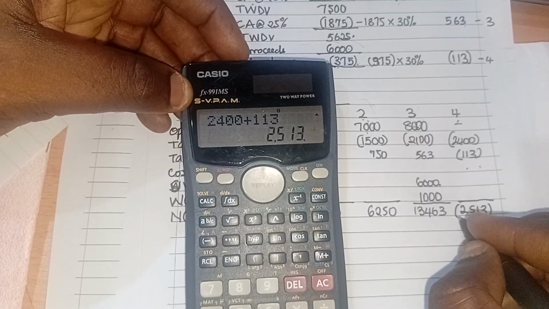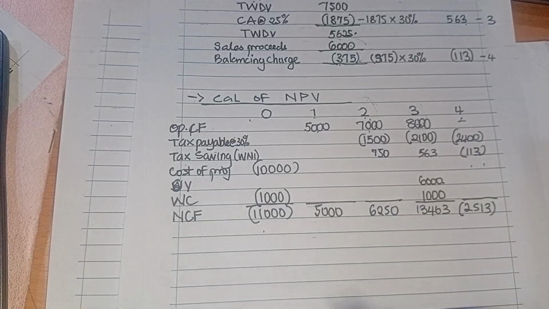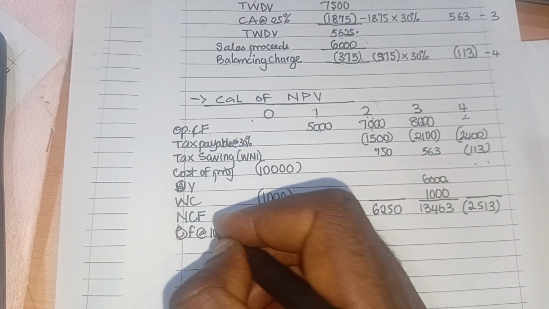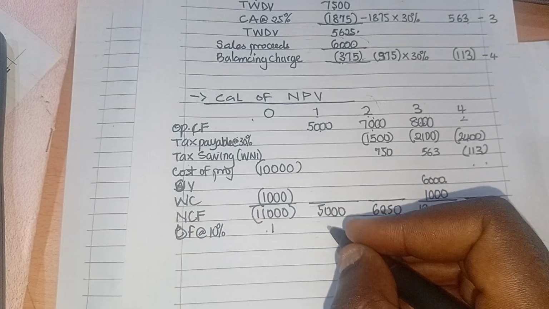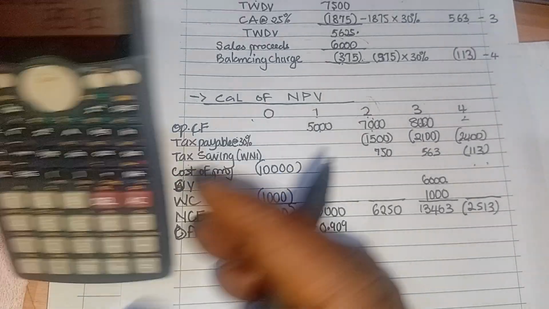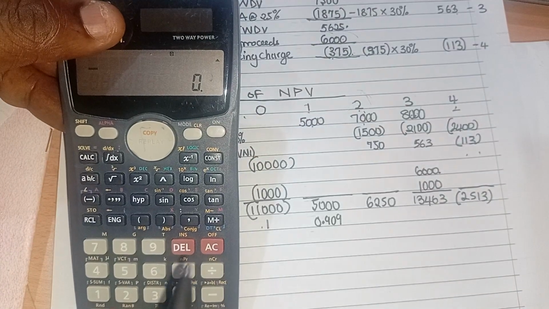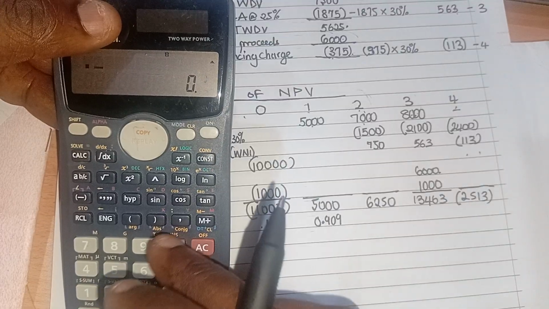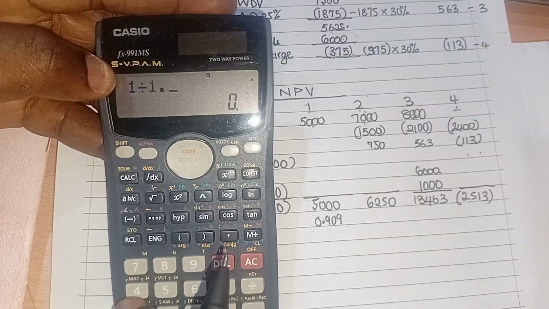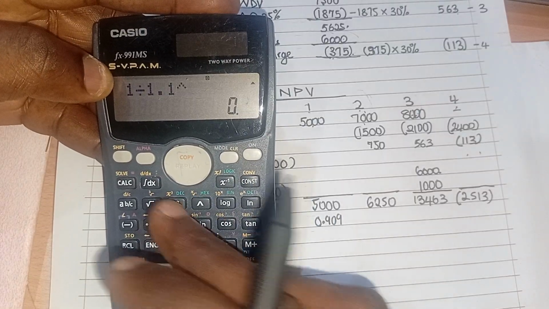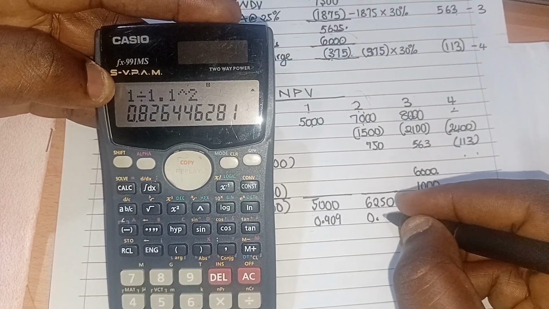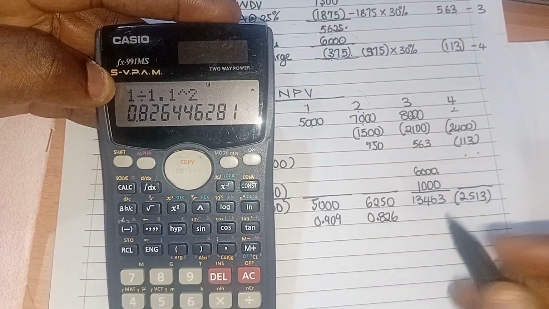All right. Then we have our discounting factor at 10%. This is year one, 0.909. Then for the next one, that is 1 divided by 1.1 raised to power 2, that's 0.826.